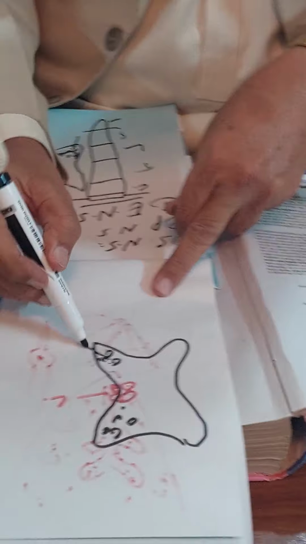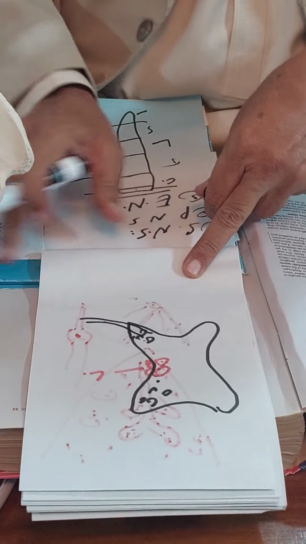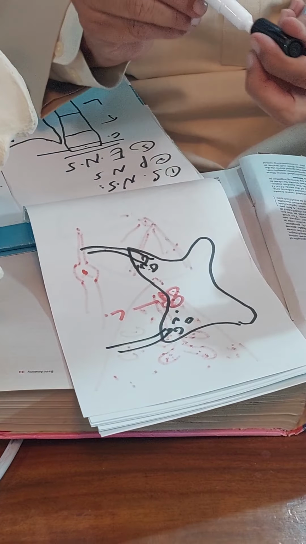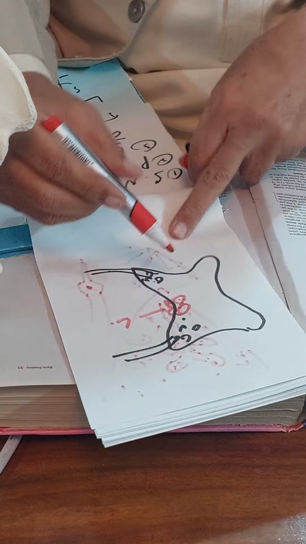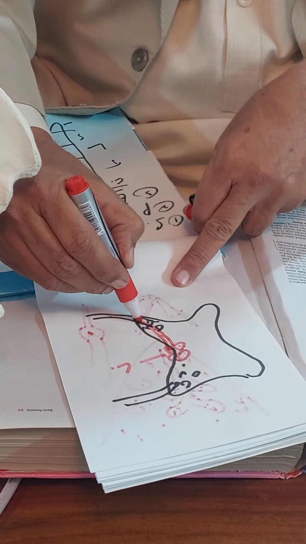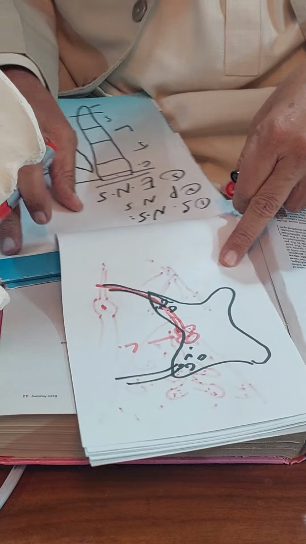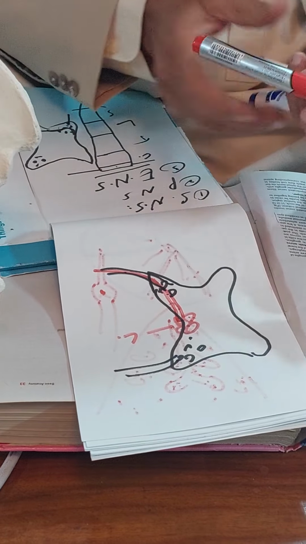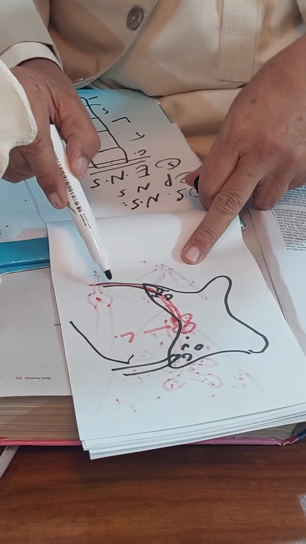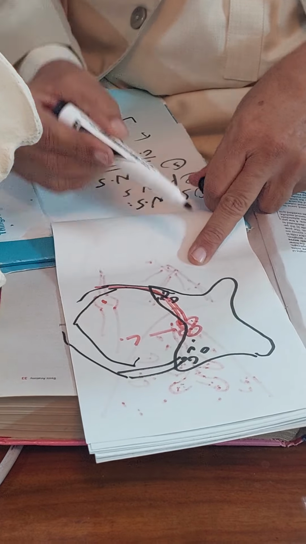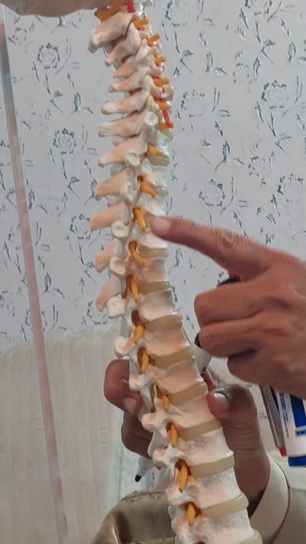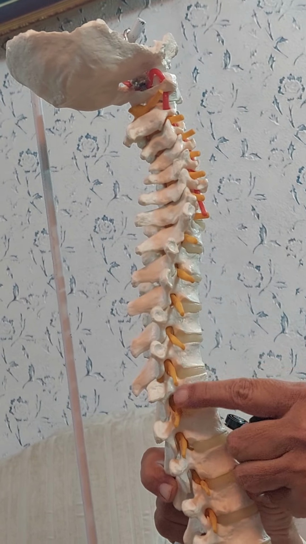The fibers coming from the anterior horn form the anterior root. Fibers coming from the posterior horn form the posterior root. The fibers coming from the lateral horn come out along with the anterior root. Then these anterior and posterior roots unite with one another, and in this thoracic region you can see the vertebrae and the nerves that come from the intervertebral foramen.